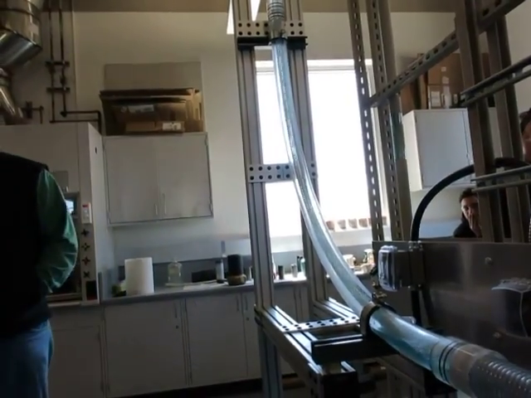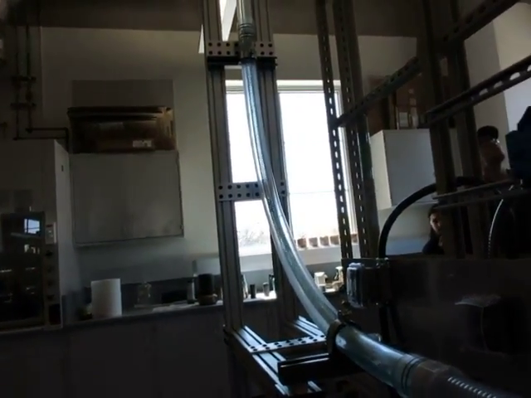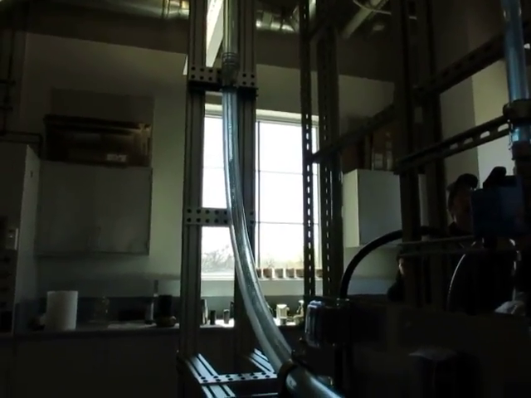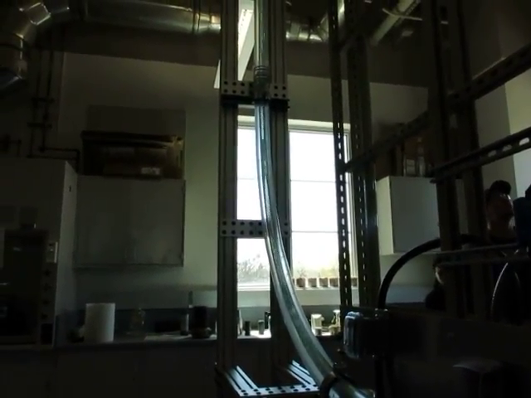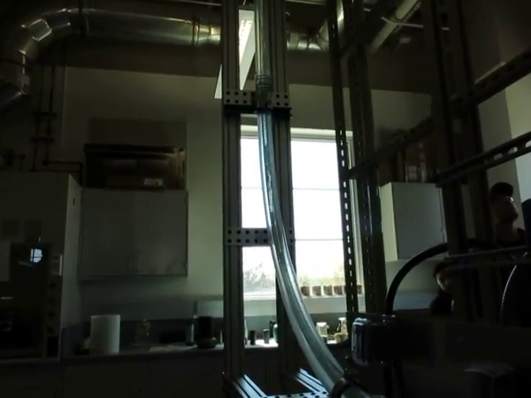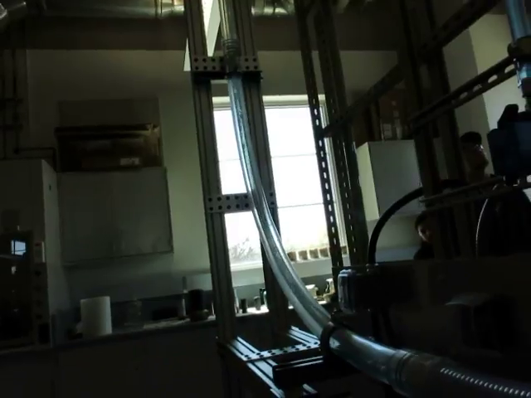Alright, I'll try to show the severe slugging case. No severe slugging case yet. I flow some gas, but I think I'm not flowing enough liquid. I will flow more liquid.